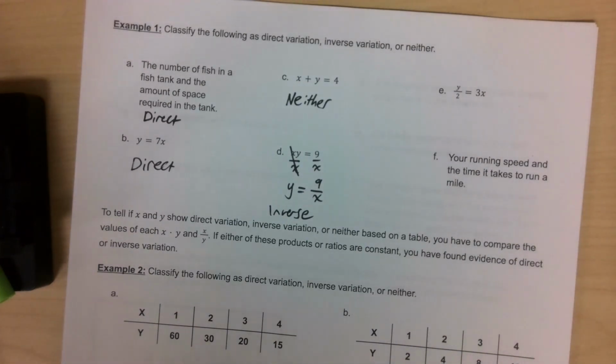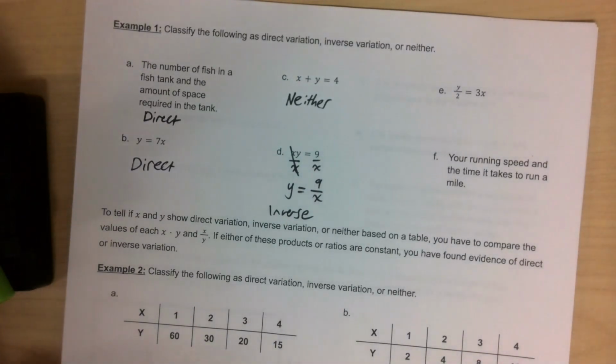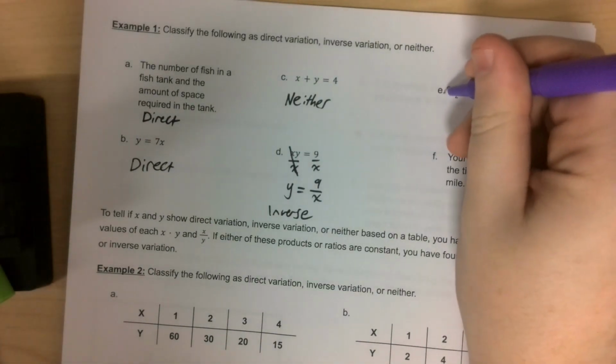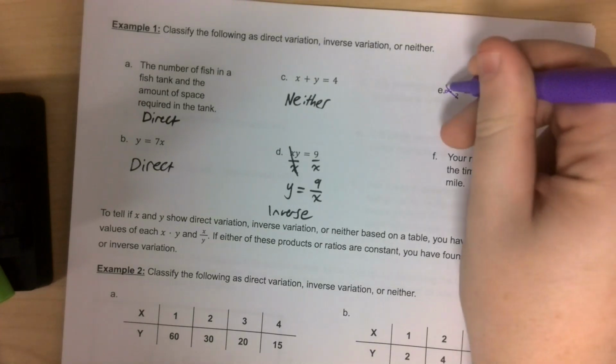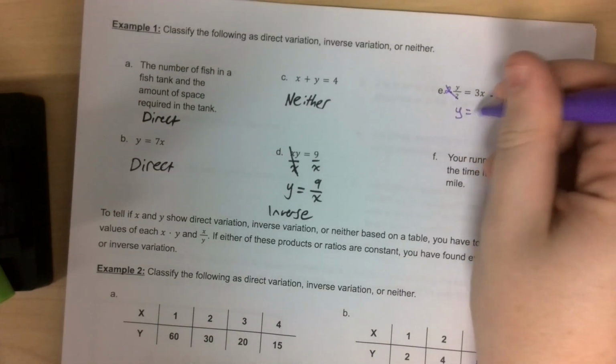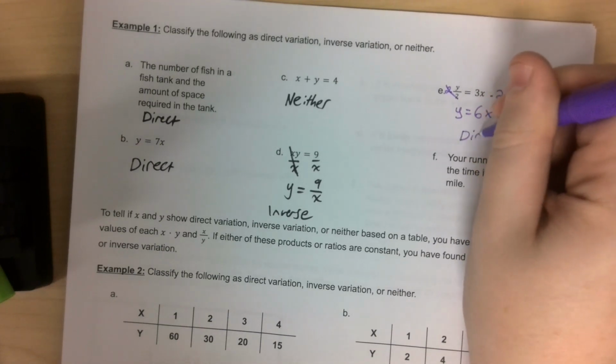For E, we're also going to have to do some math to figure it out, but we know that to get y by itself, don't we just have to multiply both sides by 2? Because 2 and 2 cancel out, 3x times 2 is going to give us 6x. This is direct.